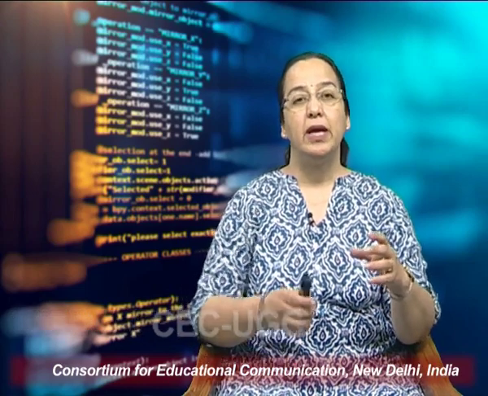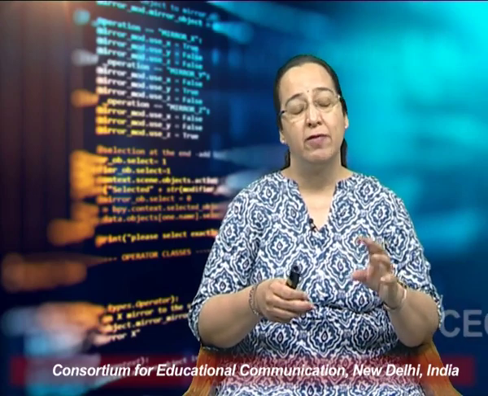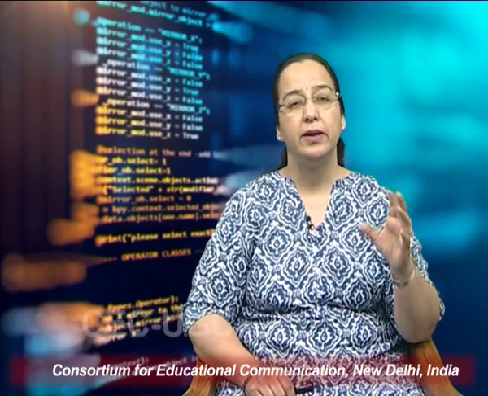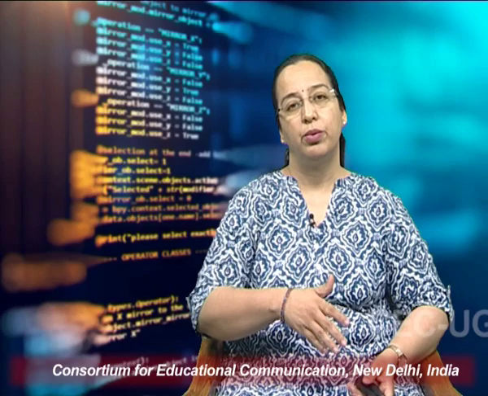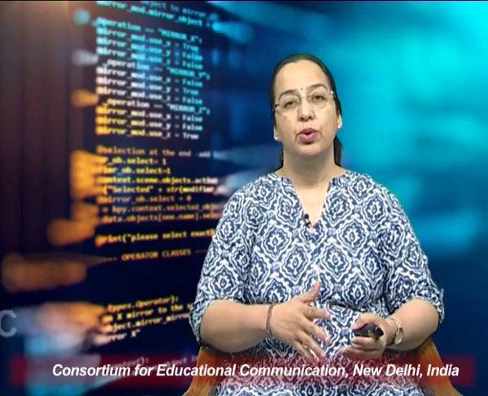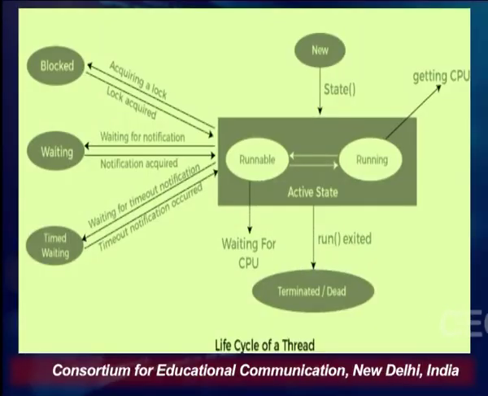Then it could be waiting for some notification to arrive. Then the thread is in the waiting state, waiting for the notification, and when that notification has arrived, it again comes back to the runnable state.